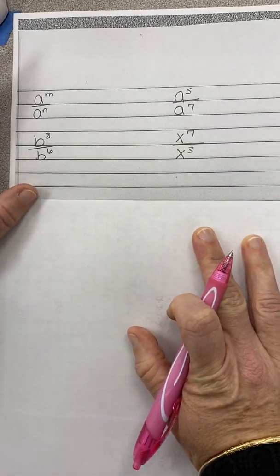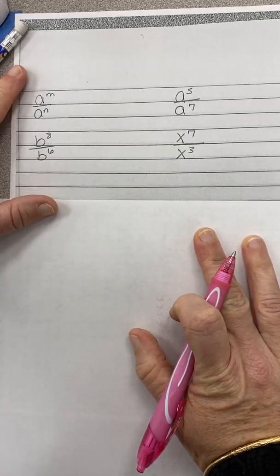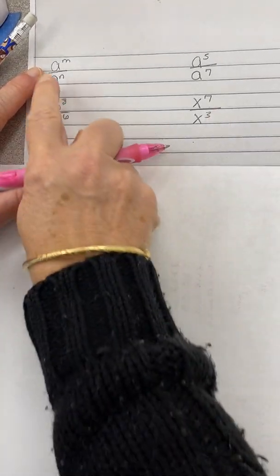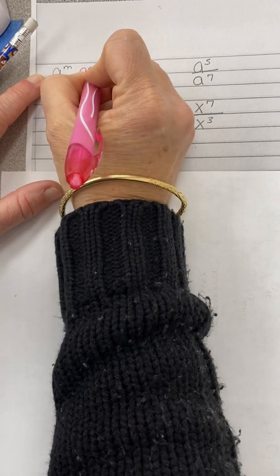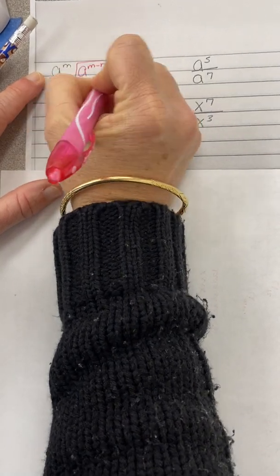All right, here. So, same kind of thing. Let's just write out what we're doing. We have a to the m, and then what would we do if it's dividing? We're just going to subtract them. So that's just going to be kind of your short answer there.